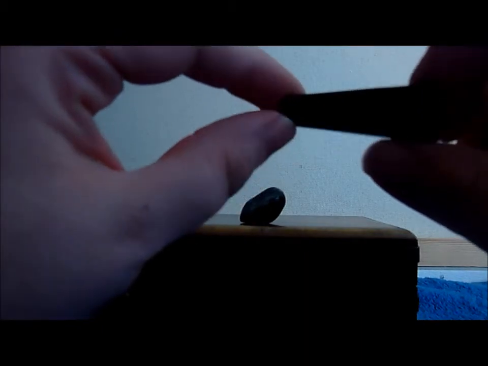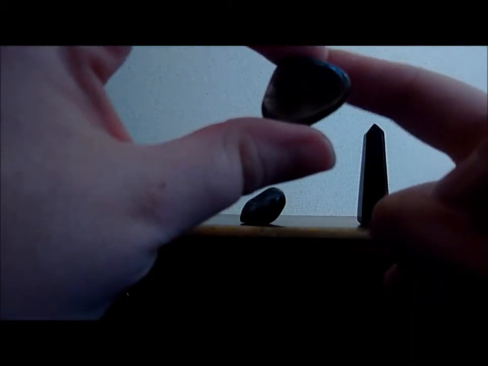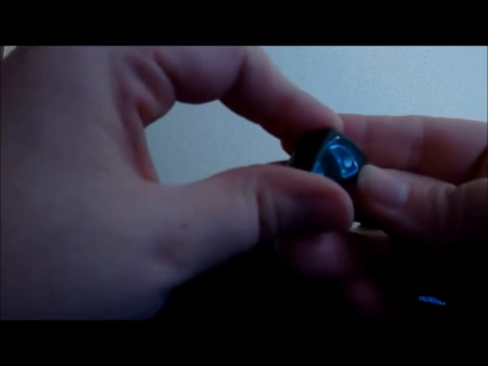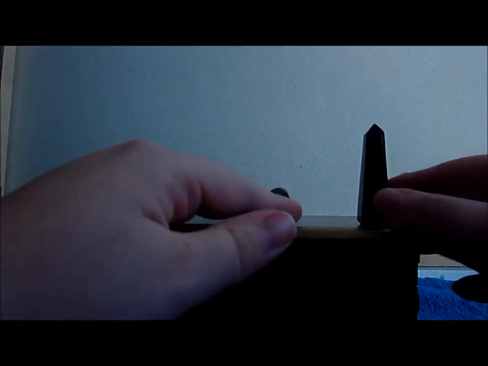You can see it reflecting light there. But if you look through it at light, I don't know if I can show you, it's translucent. This one you can see a little better. Do you see that translucency? But then reflectively it's very opaque.